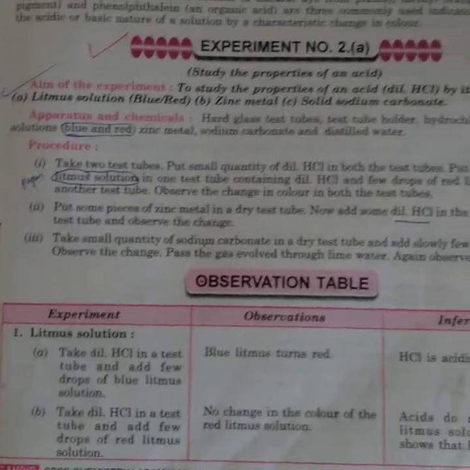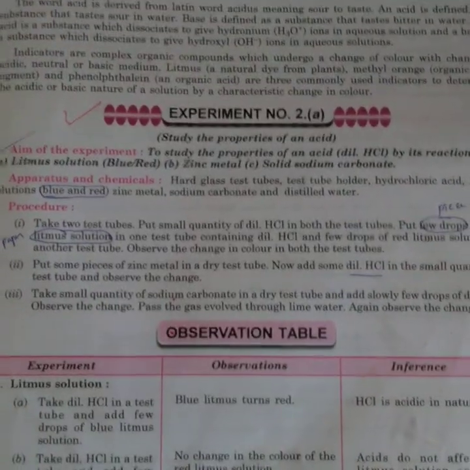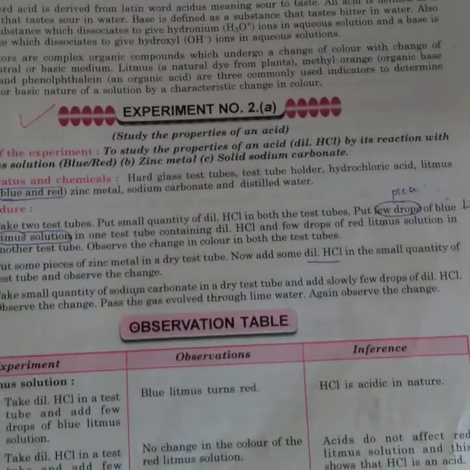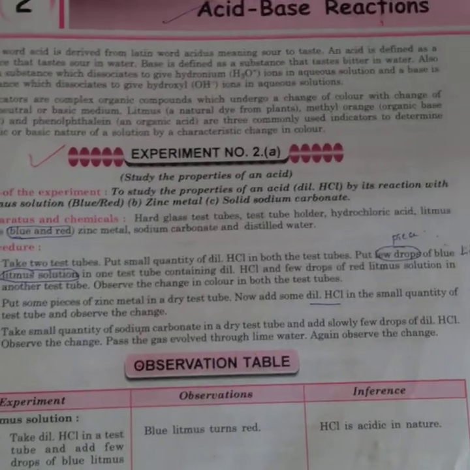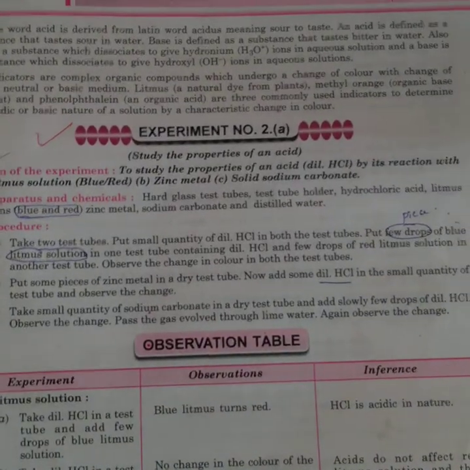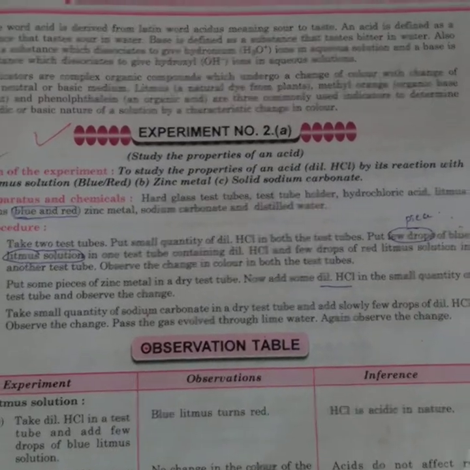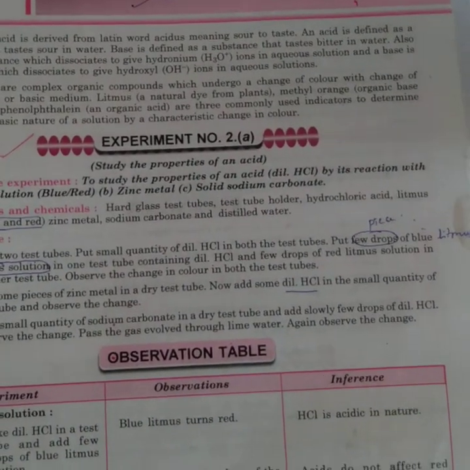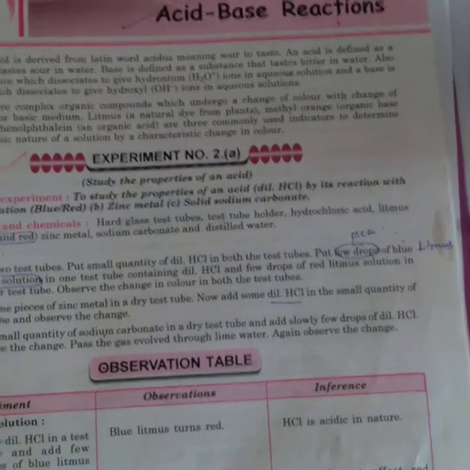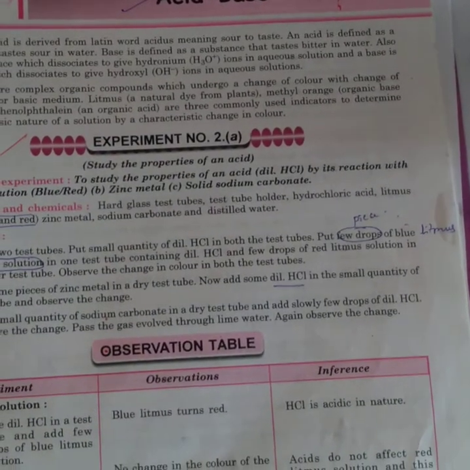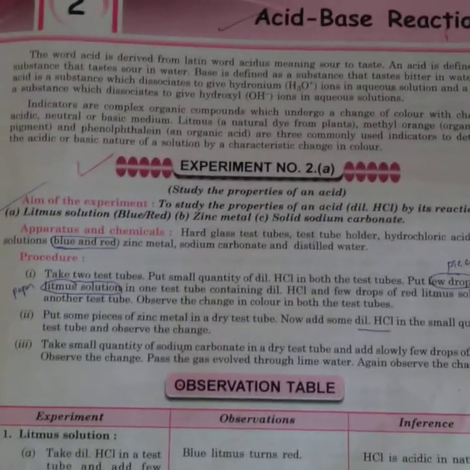That is the observation table. First one, litmus solution. Here we have litmus solution and litmus paper also. Let us take litmus paper. This is blue litmus paper. Even you can take a litmus solution, it is the same. You can take a blue litmus.